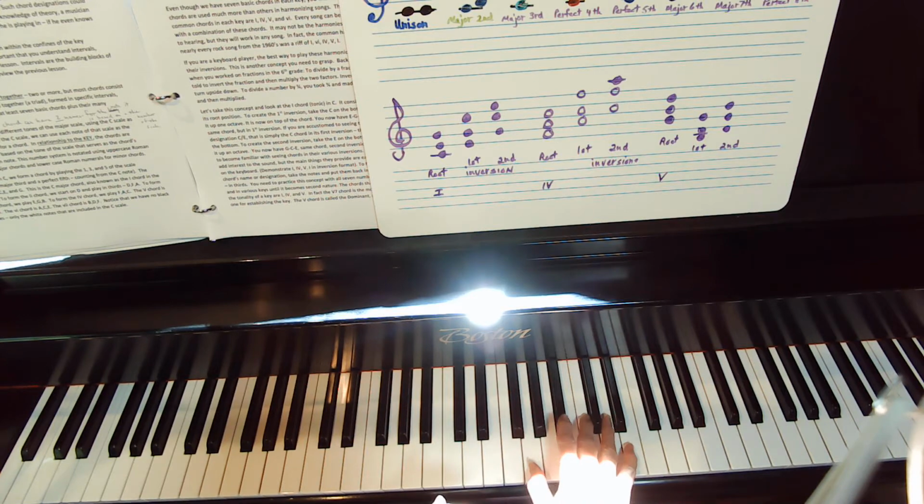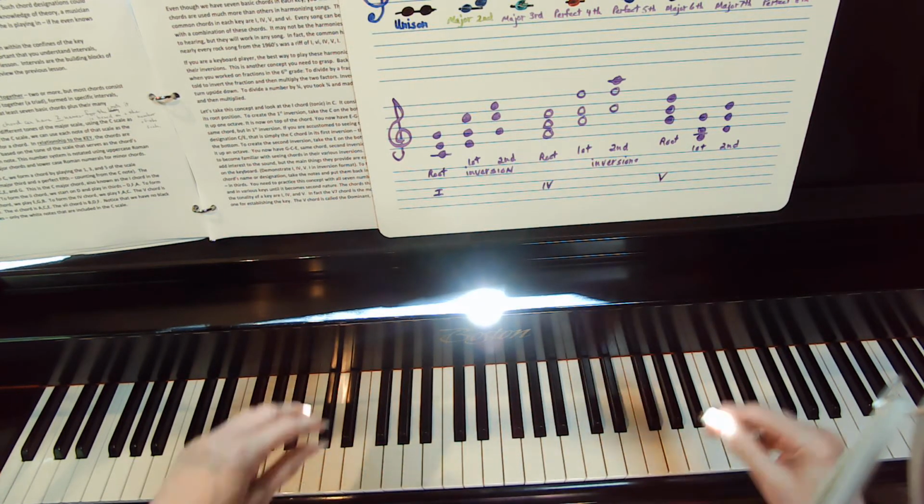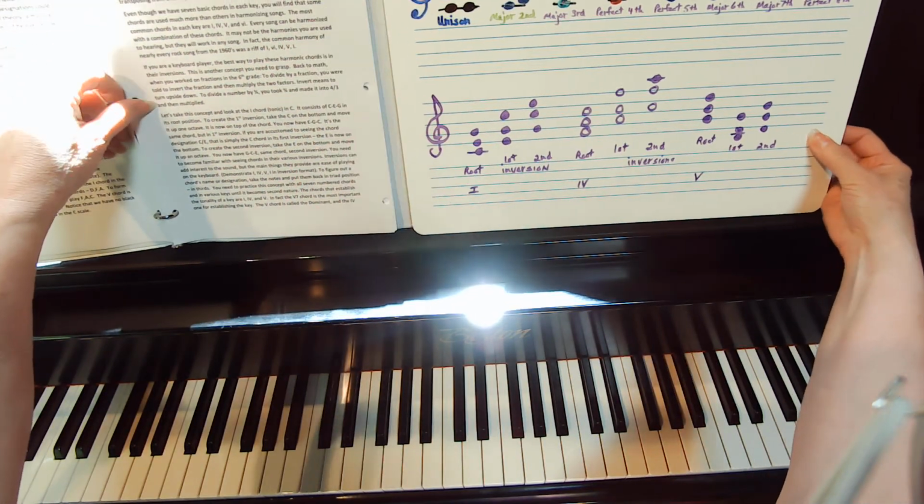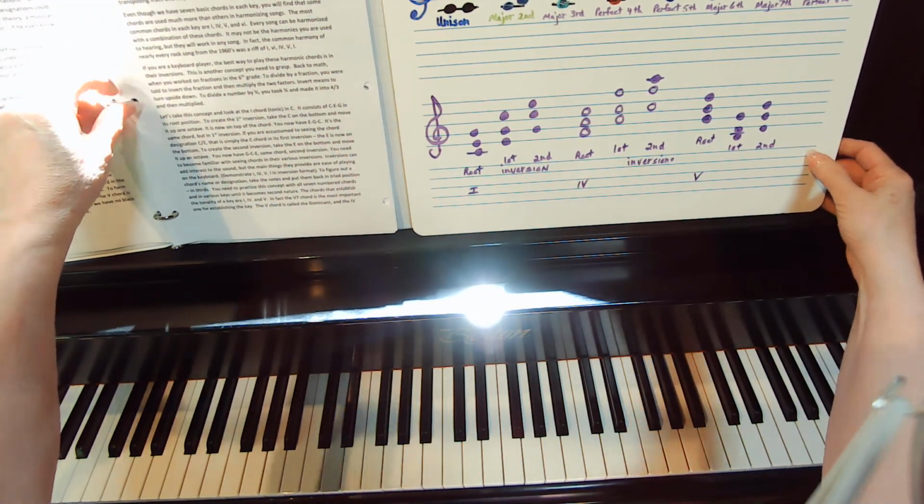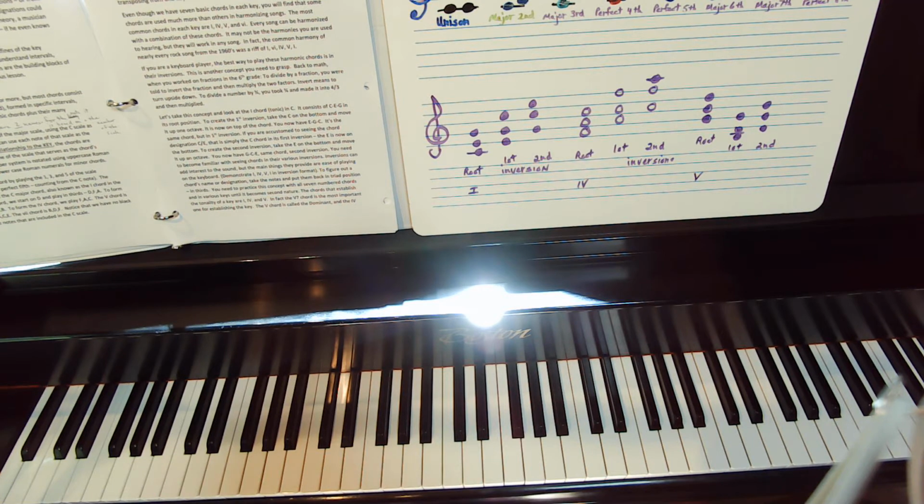Same chord, all the same notes are there. If you are a keyboard player, this is why it matters. One of the things that you try to do as a keyboard player is keep your playing as smooth as possible and not so choppy.